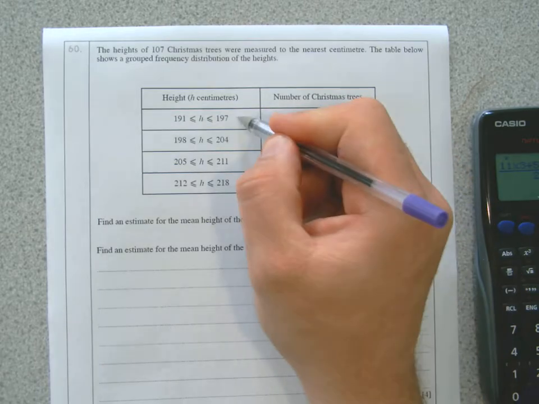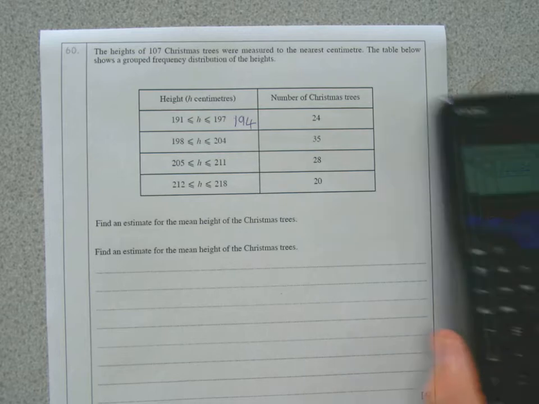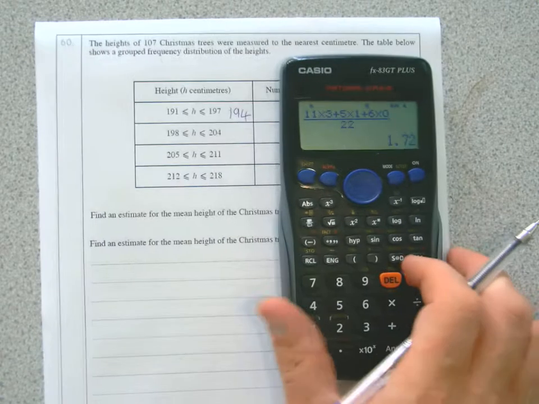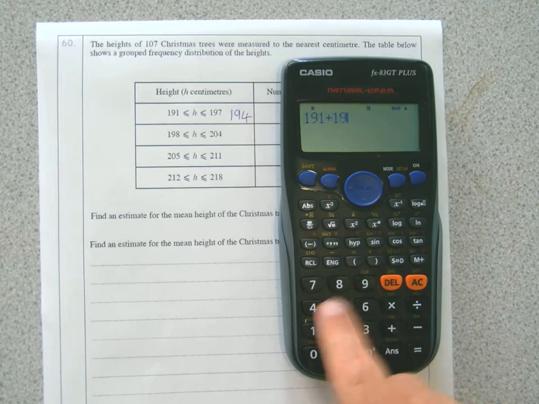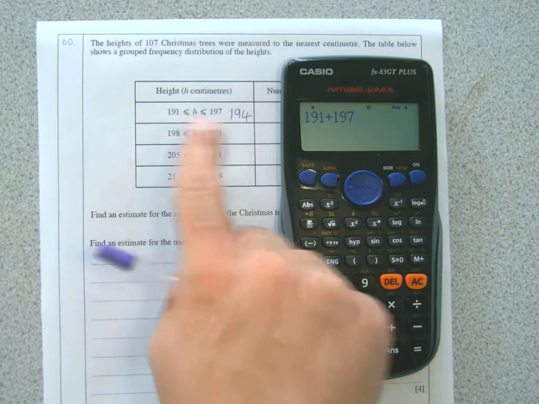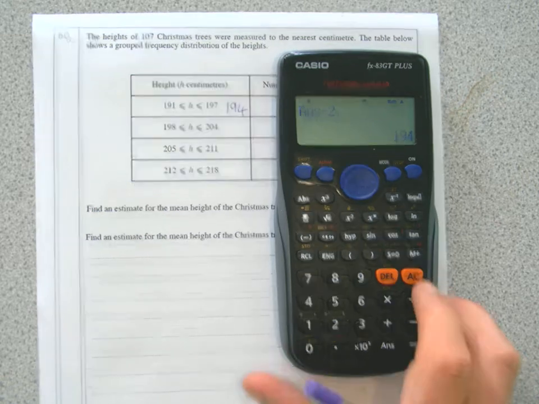And halfway there is 194, right? Now I know that because I can sort of see how the numbers work there. But do you know what? Sometimes I'm not sure on these. So what I do is I add up the two extreme values, and then I divide the answer by 2, and it'll work it out for me. It comes out 194.